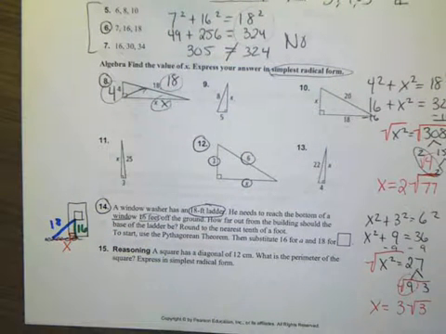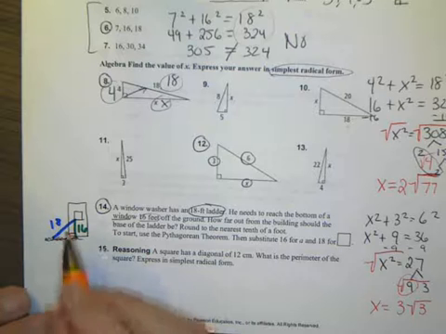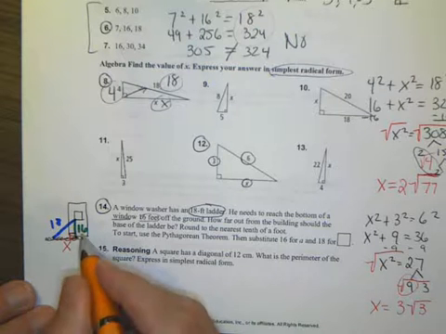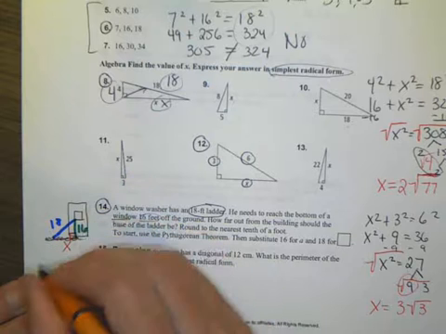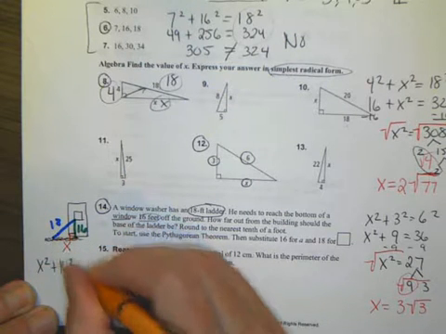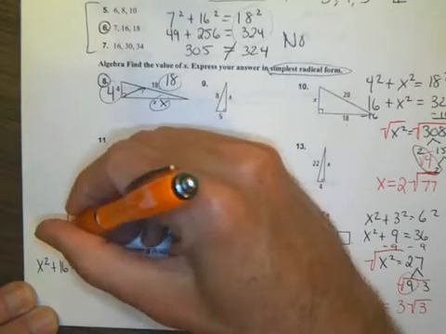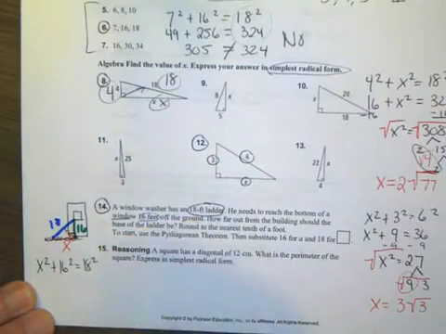Because I have a triangle with a right angle, I know I can use the Pythagorean Theorem to solve this. And what do you know? I have again the 16 and the 18 numbers. So to work this out, I have x squared plus b squared equals the number across from my right angle, my hypotenuse, 18 squared.